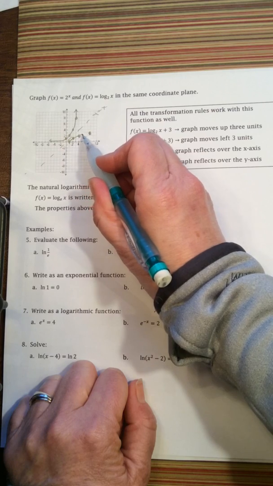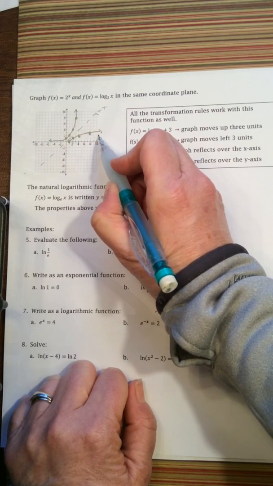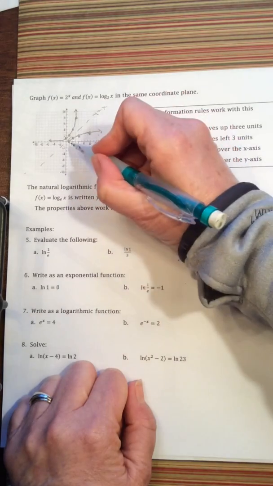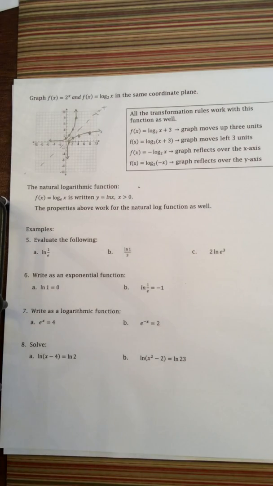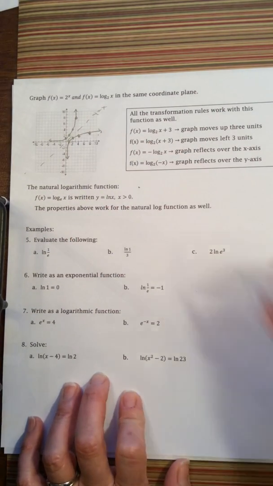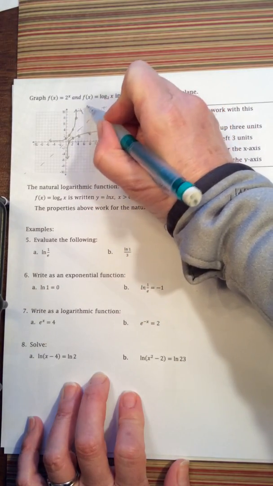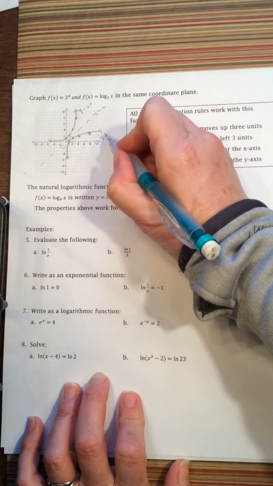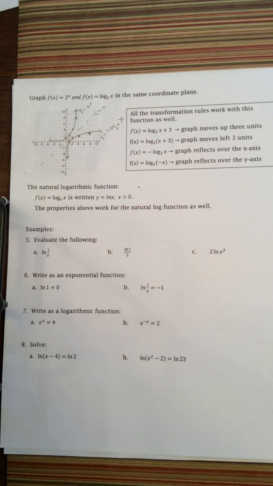So this part of the exponential will flip along the line y equals x, or reflect along it. And then this part will start heading down to the y-axis, just like this part approached the x-axis. So this is the graph of y equals 2 to the x, and this is the graph of y equals the log base 2 of x. They're reflections of each other.